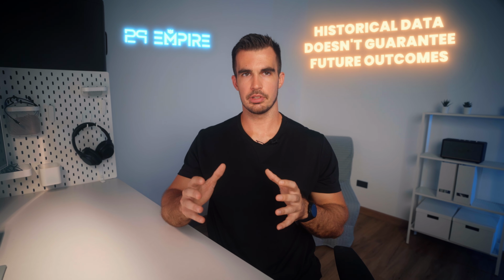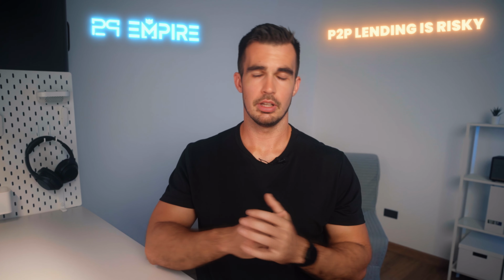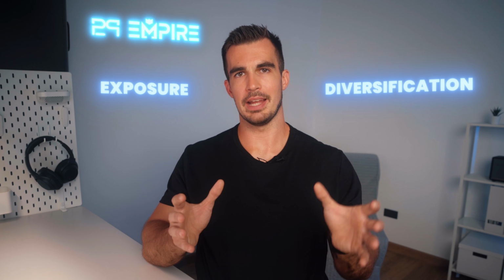One more thing before we wrap up, note that all this information is historical data. This means that it does not guarantee future outcomes. P2P lending remains a risky investment. You can manage your risk by the level of exposure and diversification that matches your risk profile.